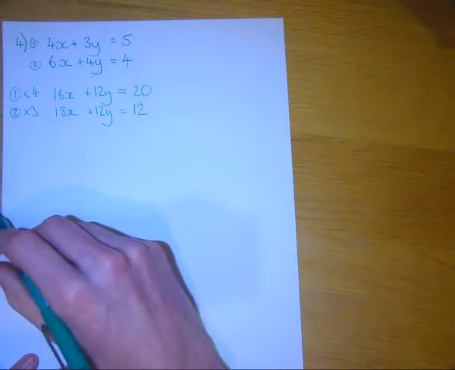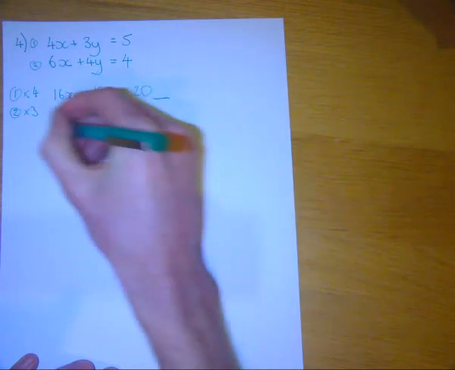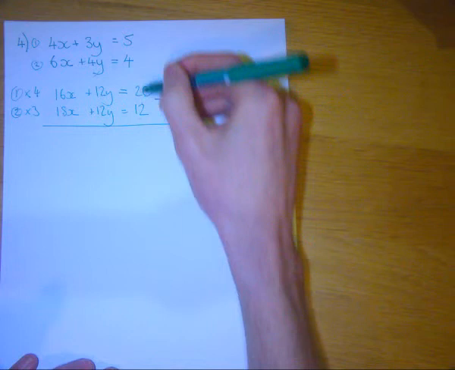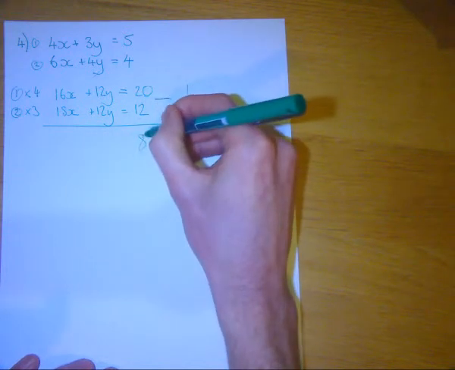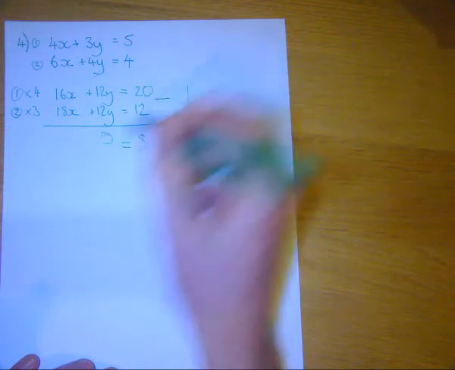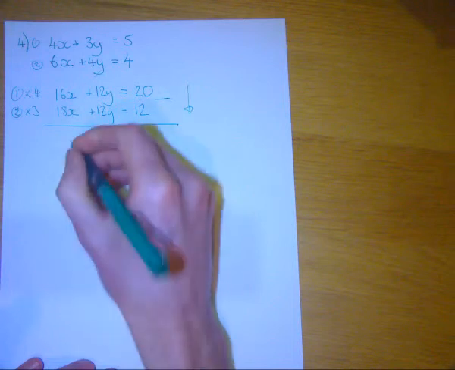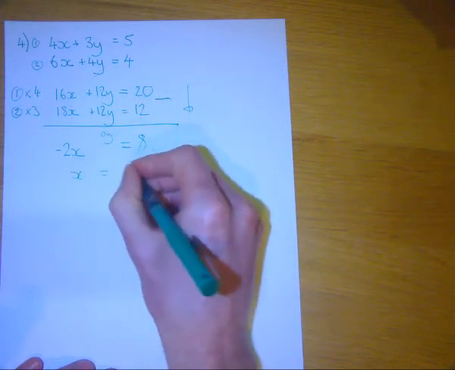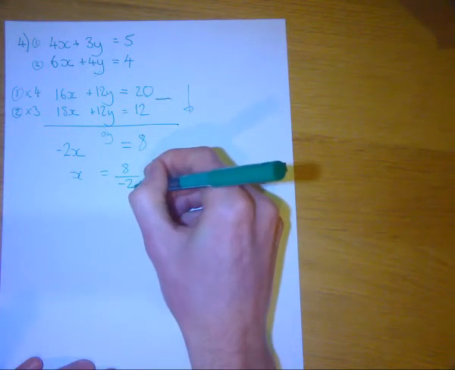Right, I want to eliminate the y's, so I need to do a subtraction. Let's just work out which way to do it. I'm just going to do it the normal way by subtracting downwards here. 20 take 12 is 8. 12 take 12 is 0, so I've got 0 y's. And then I've got 16 subtract 18 is minus 2, so minus 2x equals 8. So x is equal to 8 divided by negative 2. 8 divided by 2 is 4, so x is minus 4.